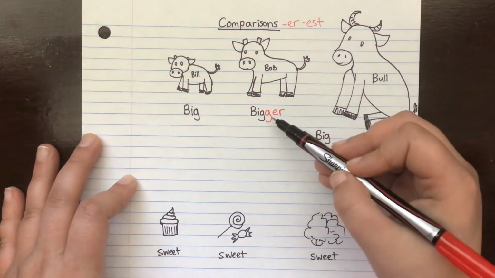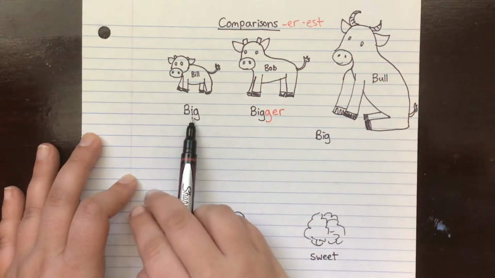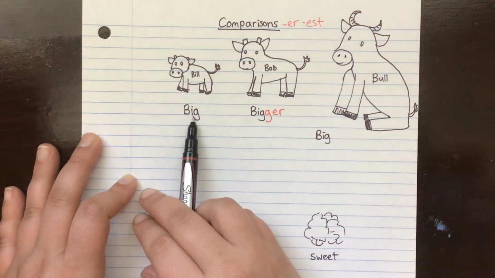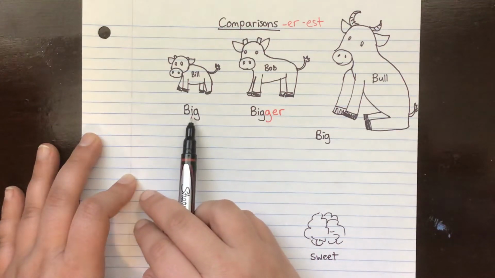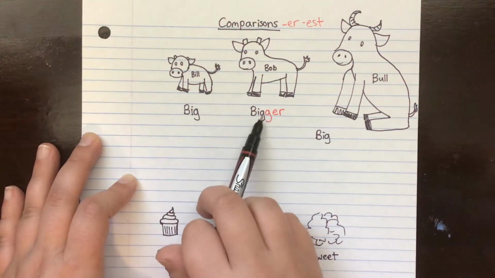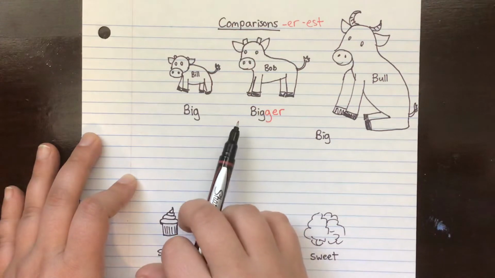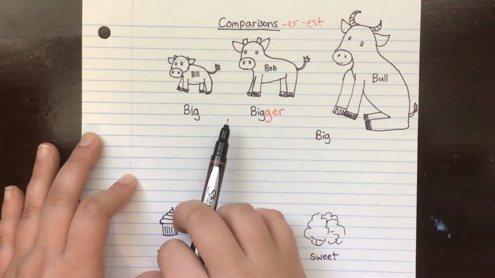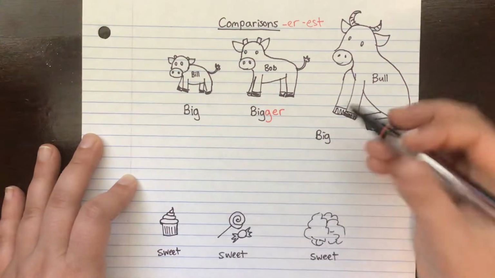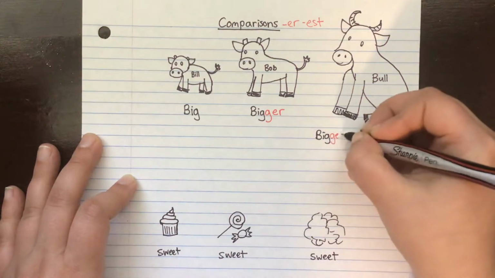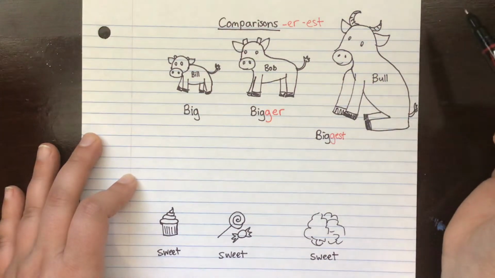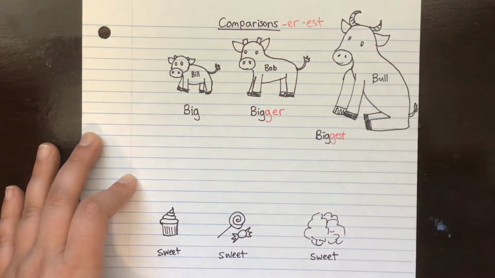Why do I add that G? Well, any sort of sound that has what we call a short vowel, which sounds like a, e, i, those are all short vowels. Whenever we have a short vowel, we always double the letter here. So big with an I needs two G's. And the same for bull, which is the biggest cow. We're going to put G, E, S, T. So if it's a short vowel, you're going to add an extra letter as you go.